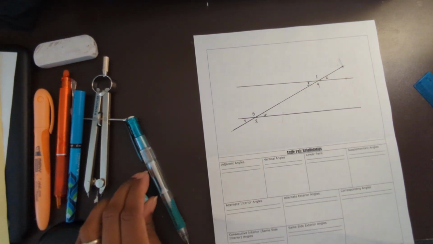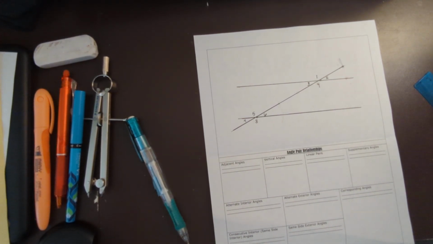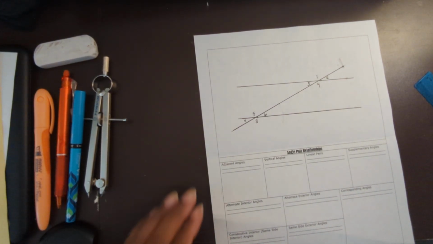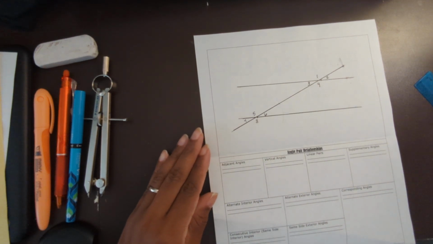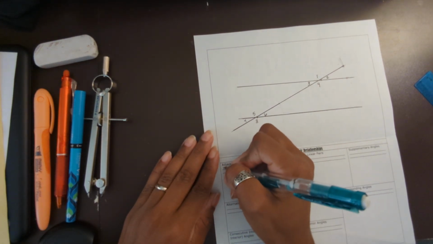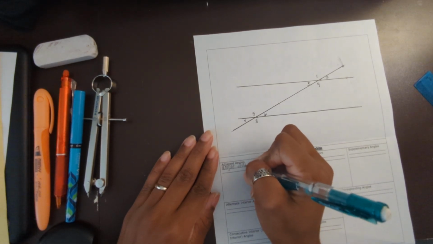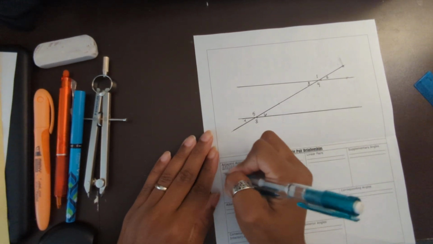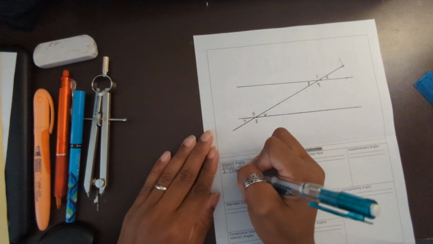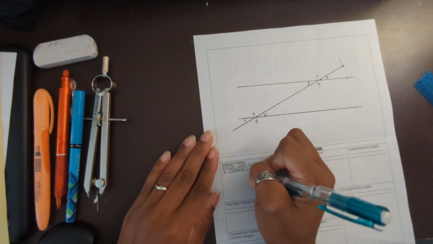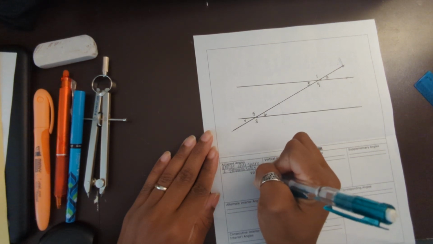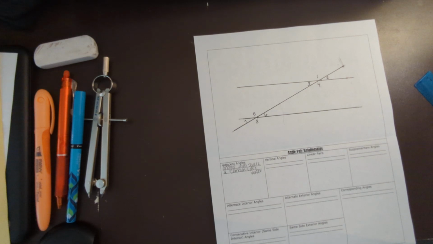All right, part 2. Angle pair relationships. Adjacent angles. So these are angles that are next to each other. So angles that share a common side and vertex. All right, so we got plenty of these.